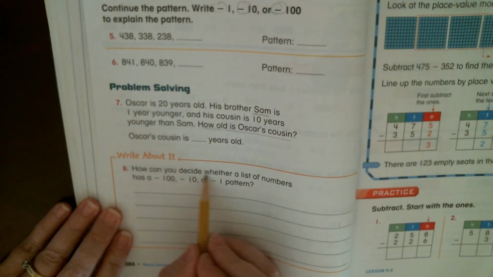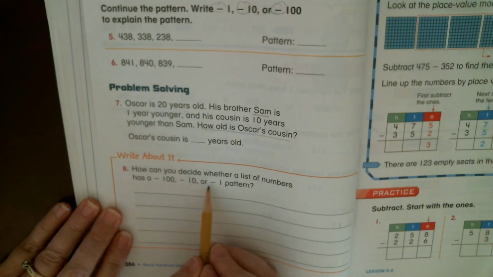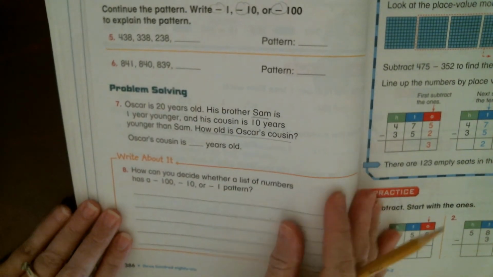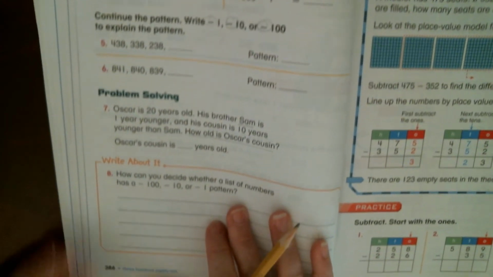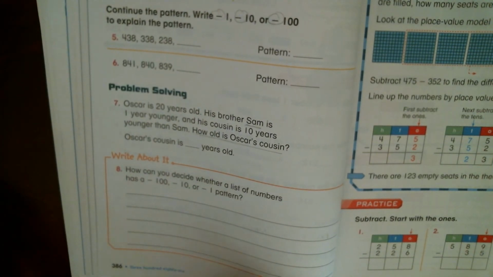Down here, how can you decide whether a list of numbers has a minus 100, minus 10, or minus 1 pattern? You need to tell what you look at, whether you're looking in the hundreds place, the tens place, or the ones place on each of those.